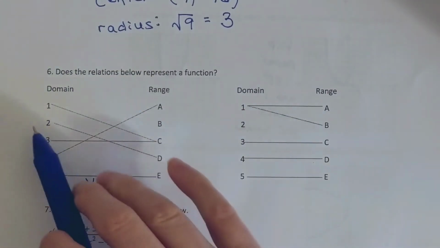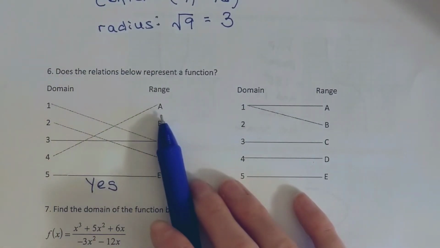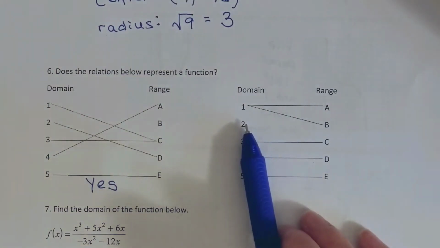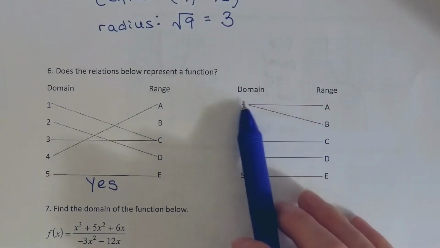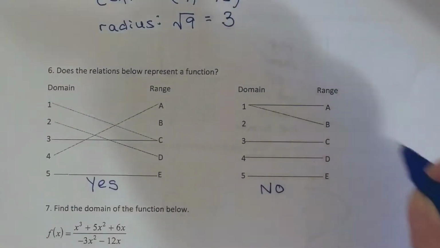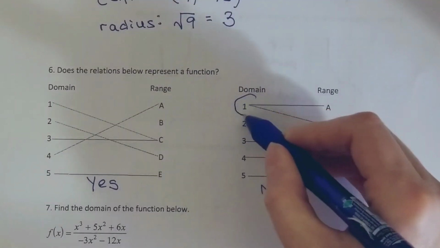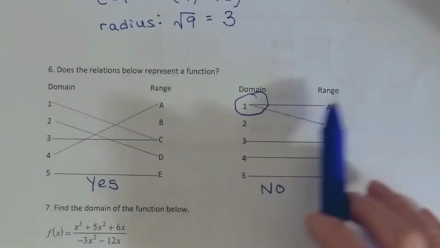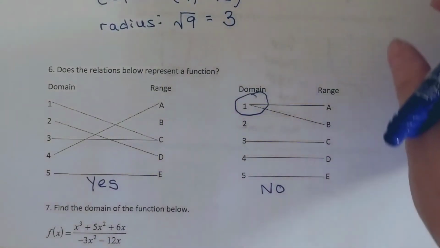So each input had only one output answer. Okay, domain, each input has only one. Well, 1 goes to both A and B, so this is no. And the reason is because that input had 2 outputs instead of only one.